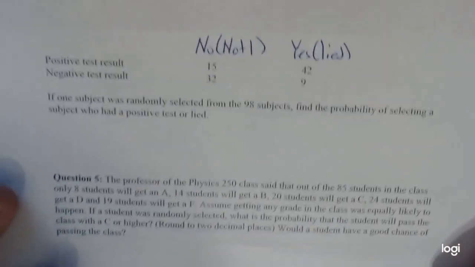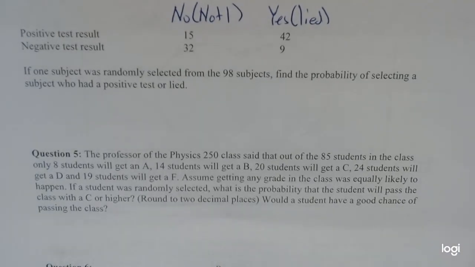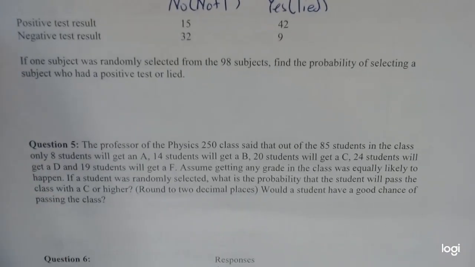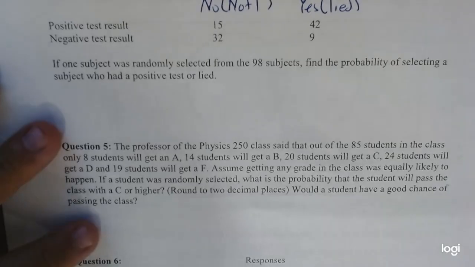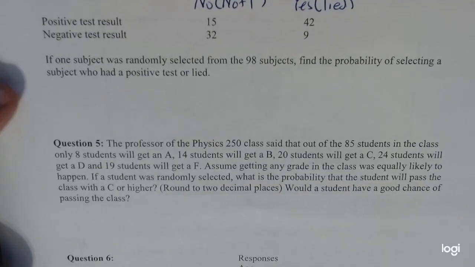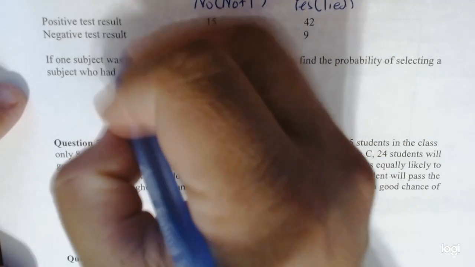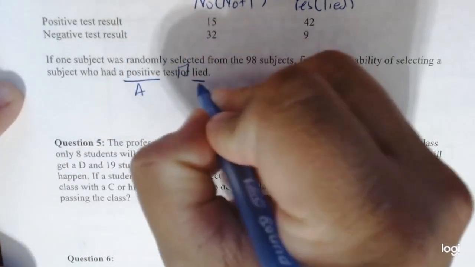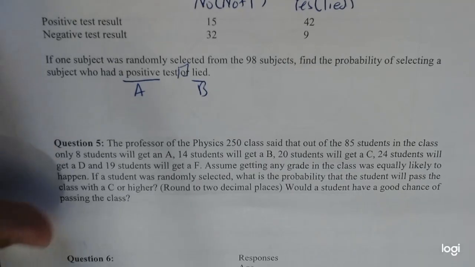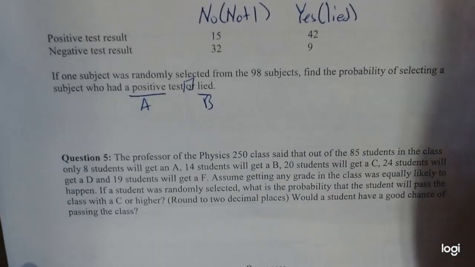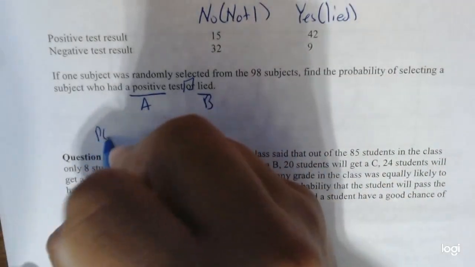Okay. All right, so here's a question. If one of the subjects was randomly selected from the 98 subjects, find the probability of selecting a subject who had a positive test or lied. Okay. So here's the or. So this is A, this is B, right? Positive test. So it's an or, so it's the addition rule. So the probability of A or B.